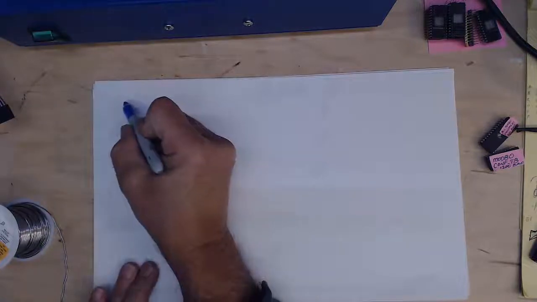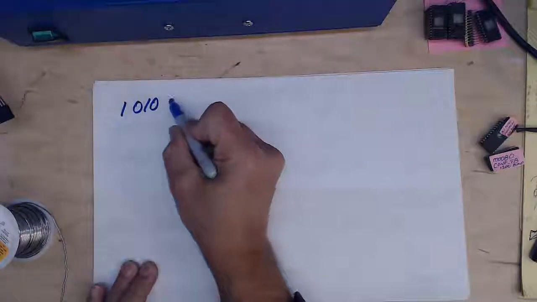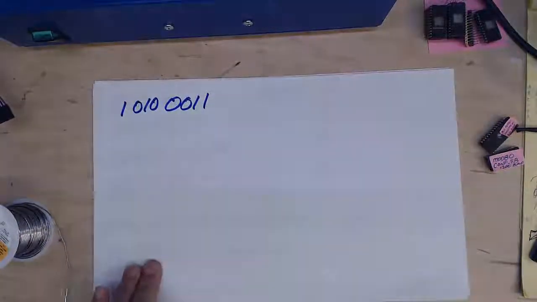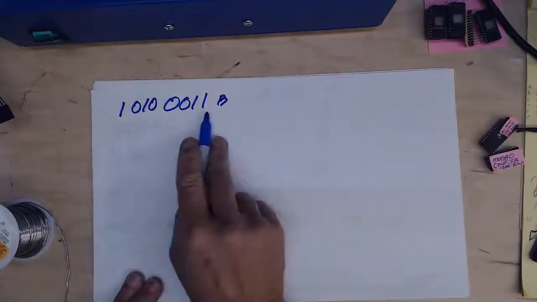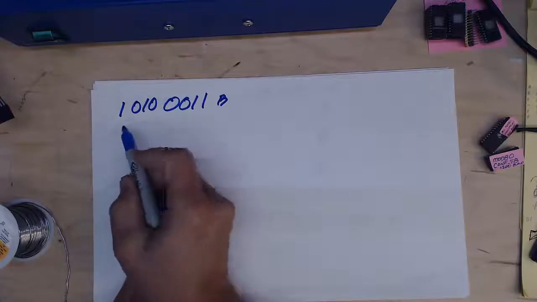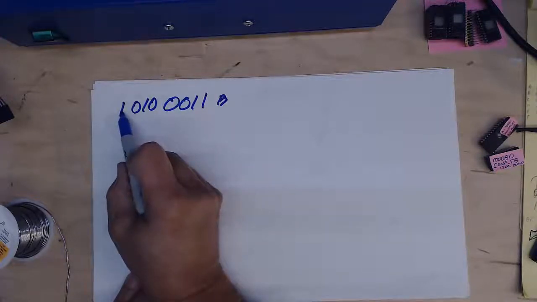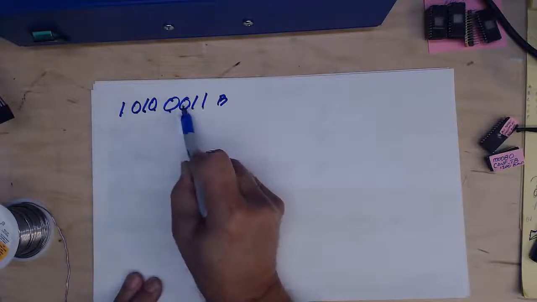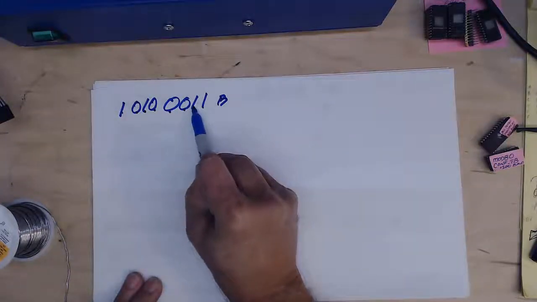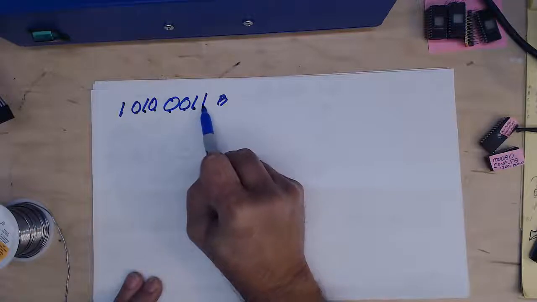So let's do an example. Let's take a number like 10100011 in binary. Now we represent this as decimal, and in decimal this is 1, 2, 4, 5, 10, 20, 40, 81, 162, 163.